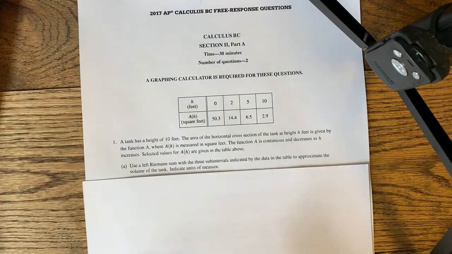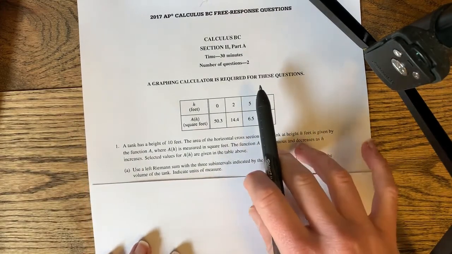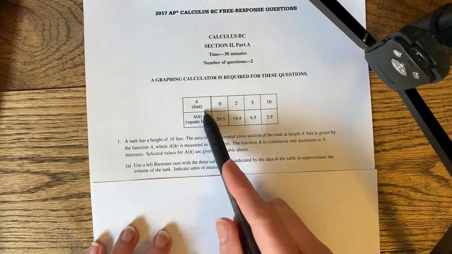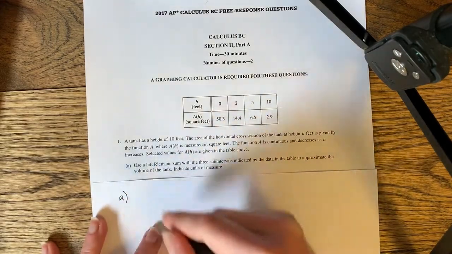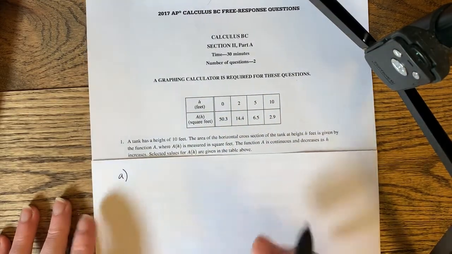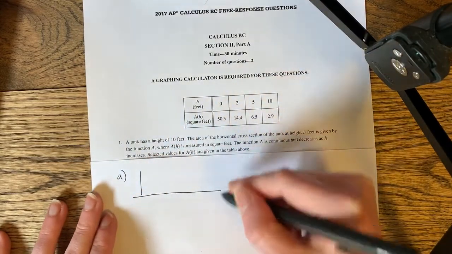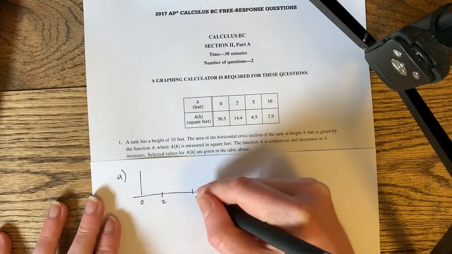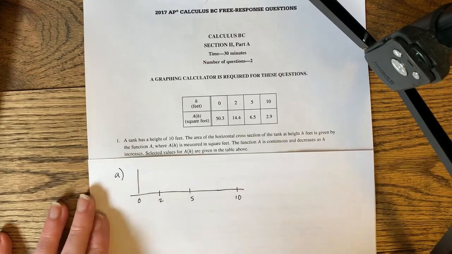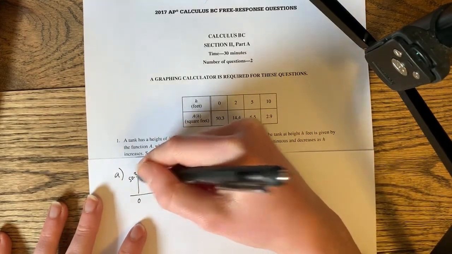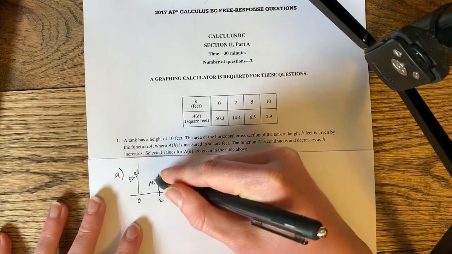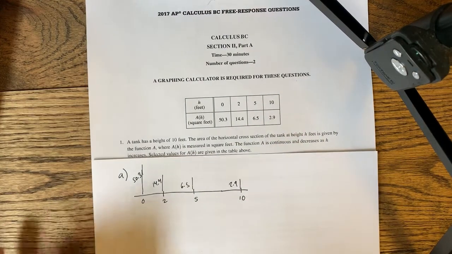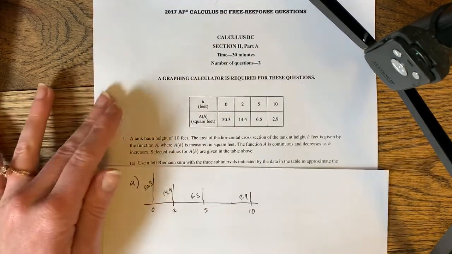It says a left Riemann sum to approximate the volume. First of all, here's why it works for volume, because we're going to be multiplying the base times the height. So that's volume. For part A, what I do for a Riemann sum is I sketch it out. I'll say, okay, 0 feet, this is the height, 2 feet, 5, 10, rough sketch. I'll say, okay, this is 50.3, 14.4, 6.5, 2.9, just to have an idea so I can see the boxes for the Riemann sum.